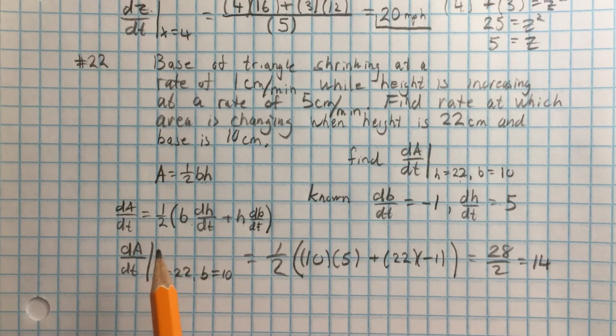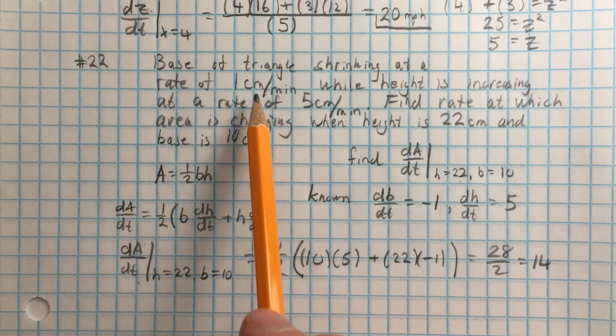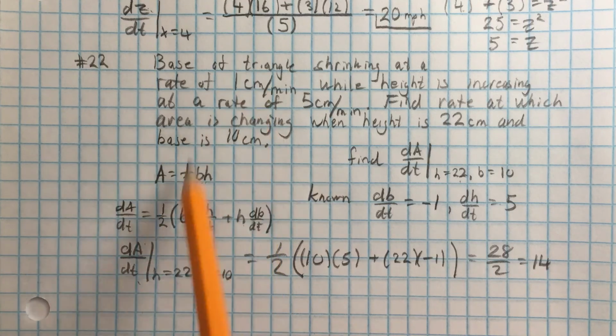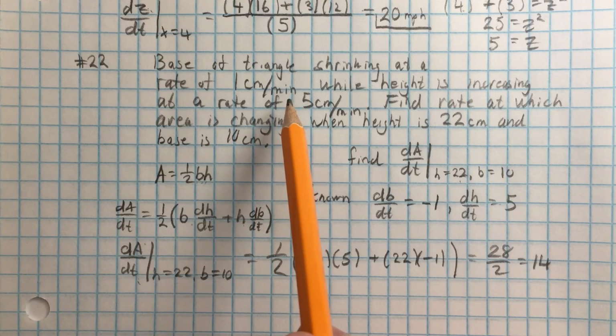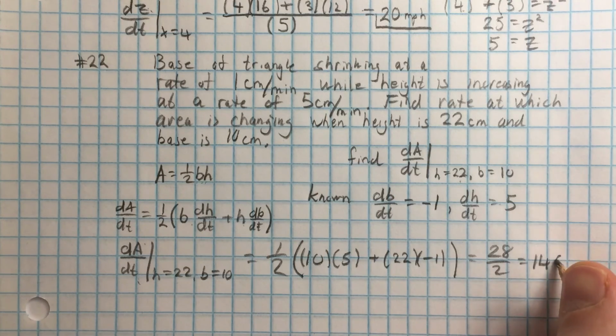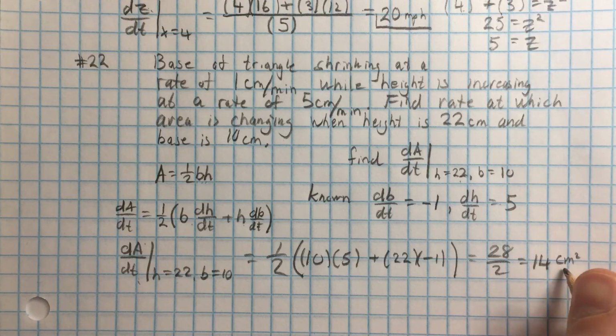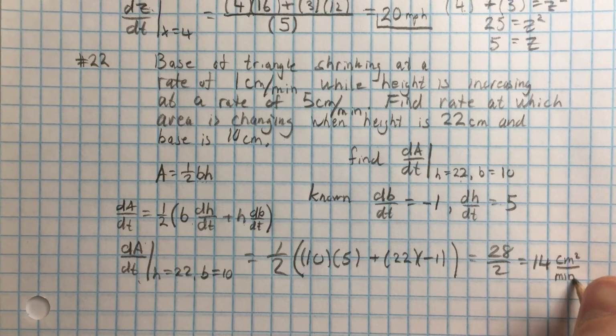Well, again, the easiest thing is just look back at your derivative. You have A units on t units. A is area. We were measuring in centimeters, so it should be centimeters squared. And time was measured only in minutes, so therefore it should be centimeters squared per minute.